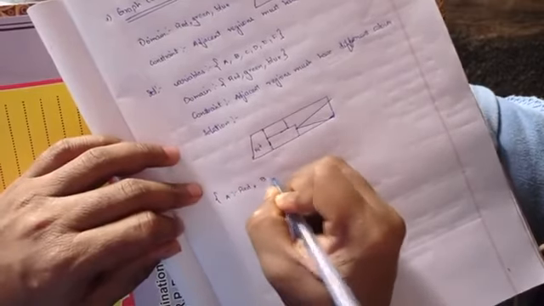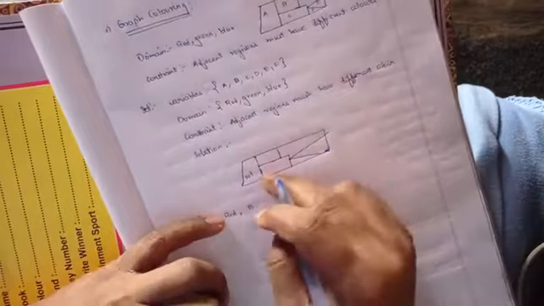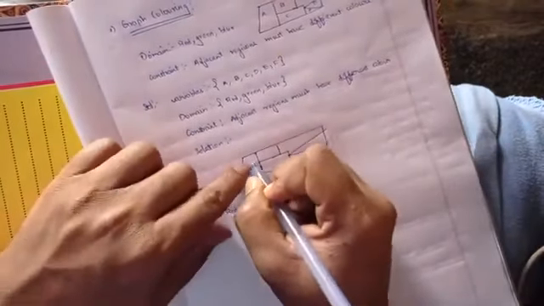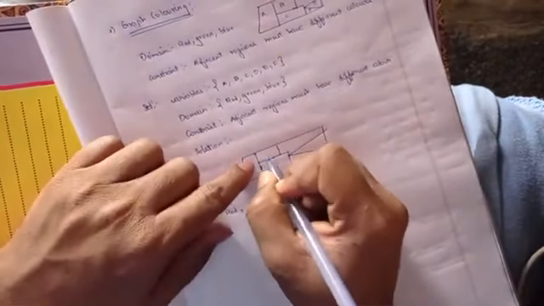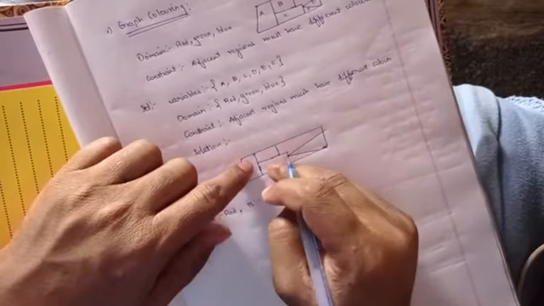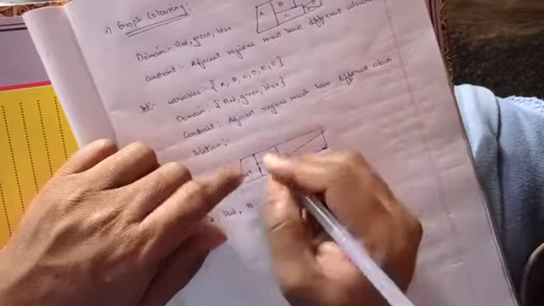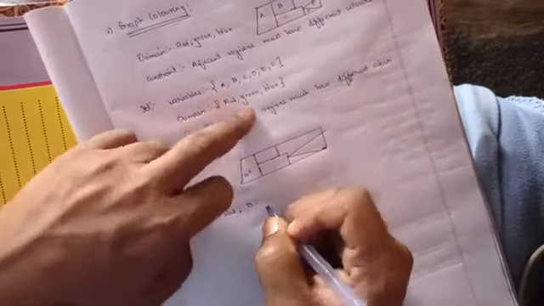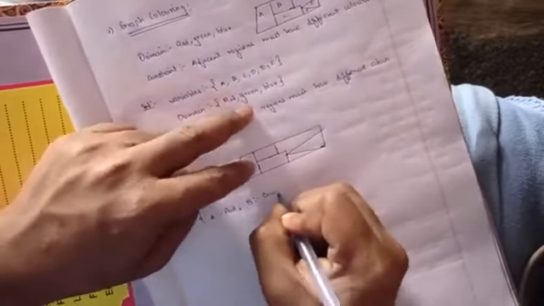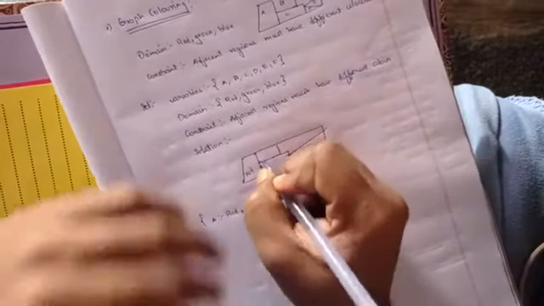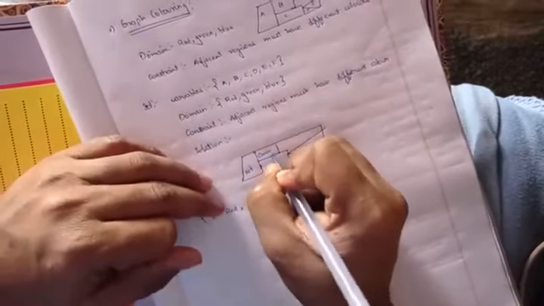So B, what is the B color? Here red is present. For the A section, what are the adjacent nodes? B and C are adjacent. So for B and C, we should not provide the red color. We have to use another alternative color. So for B, I will be choosing green color. And here also, green color.